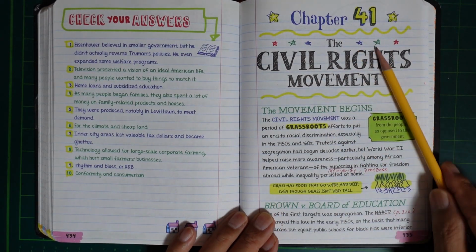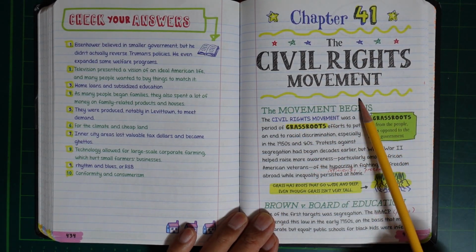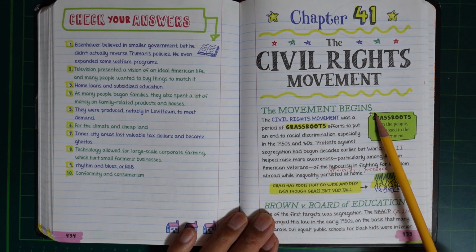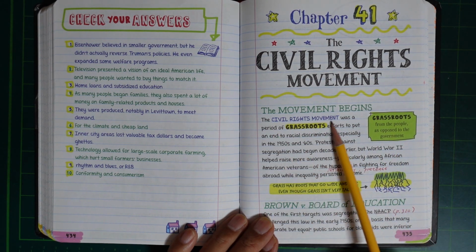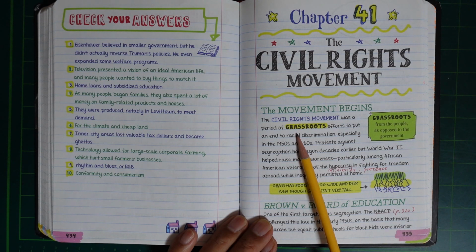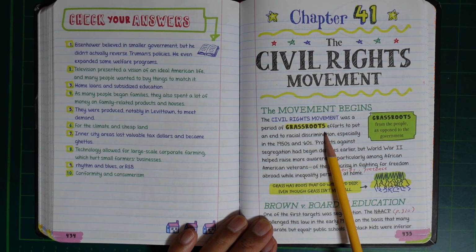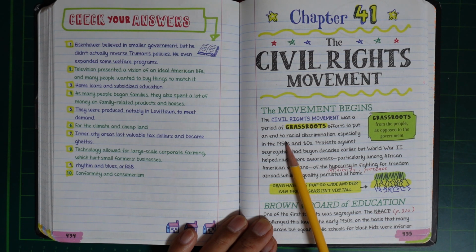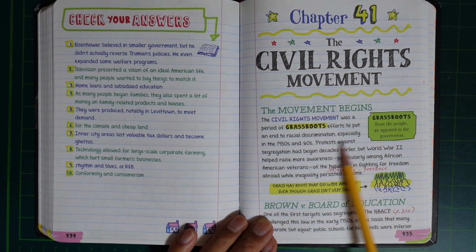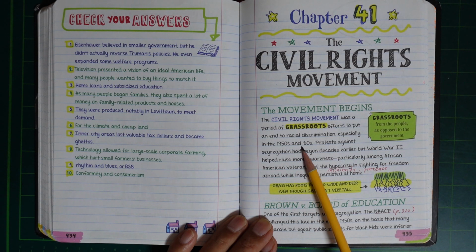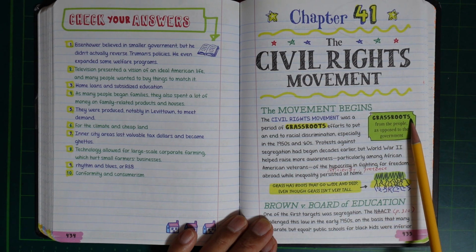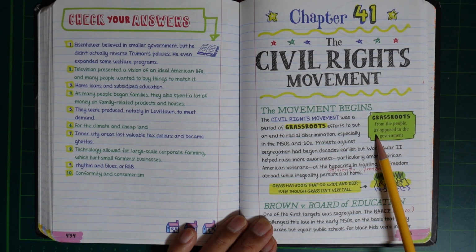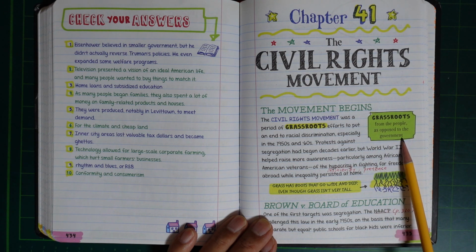Chapter 41: Civil Rights Movement. The movement begins. The civil rights movement was a period of grassroots effort to put an end to racial discrimination, especially in the 1950s and 60s. Grassroots, from the people, as opposed to the government.